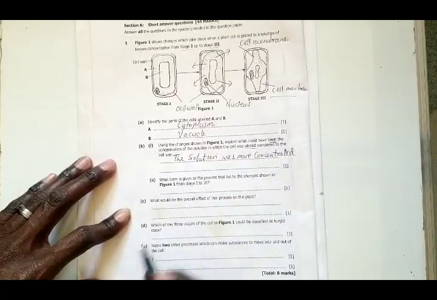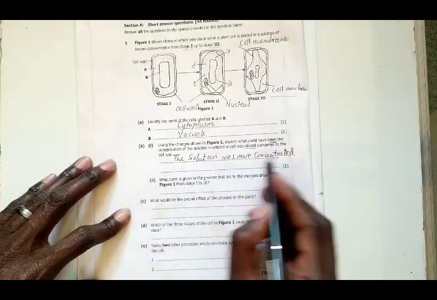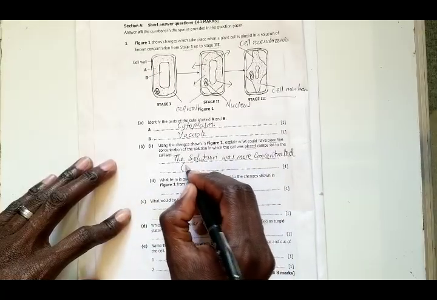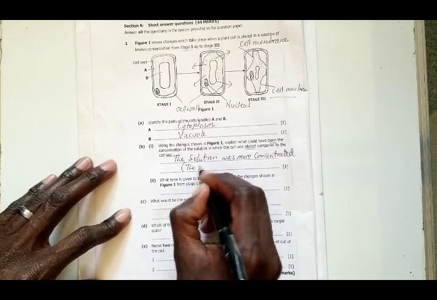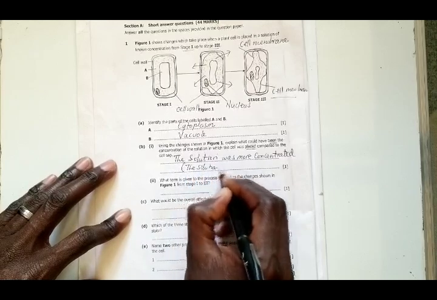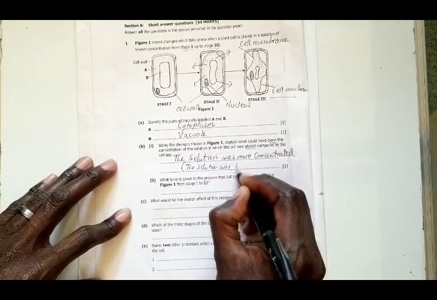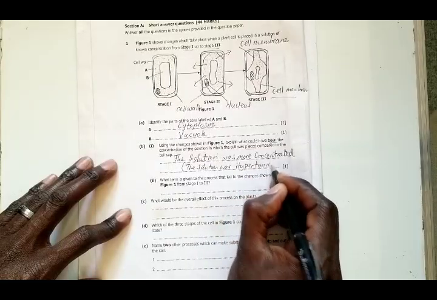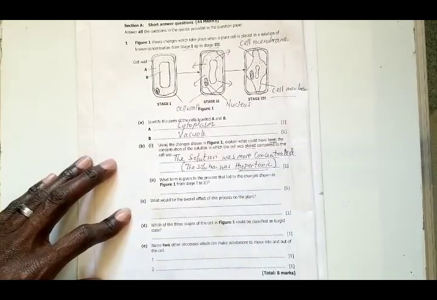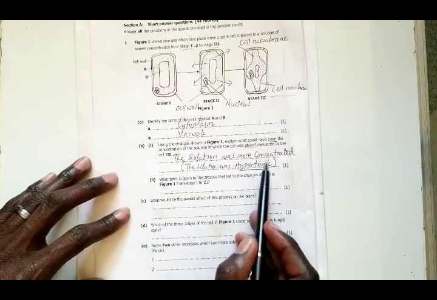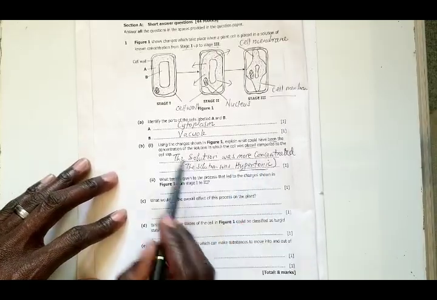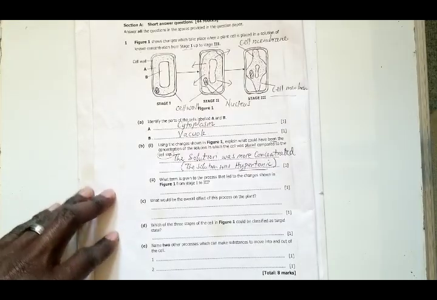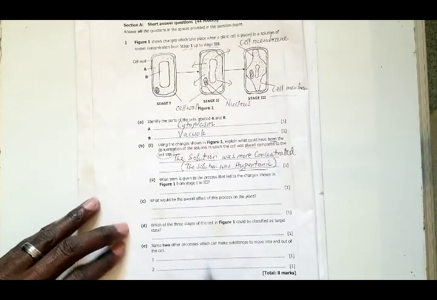Now there's a word, if you want, that you could have used when we say it was more concentrated. In this case you could have used the word hypertonic. So it was placed in a hypertonic solution because it's a solution whose concentration is higher than that of the cell sap. I hope that is actually helping you.